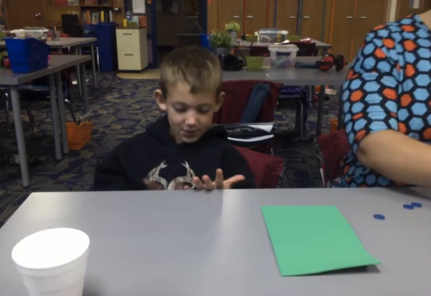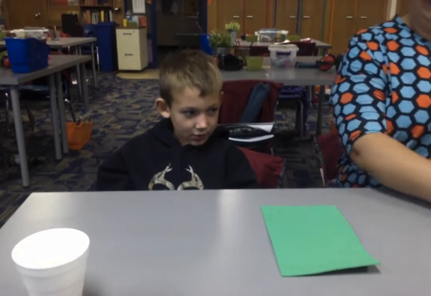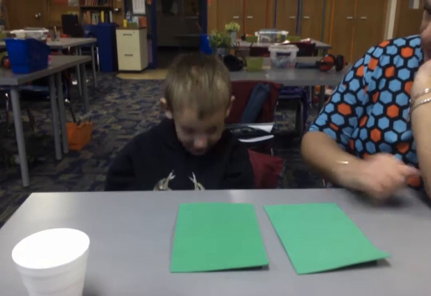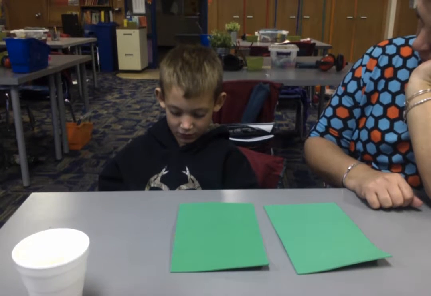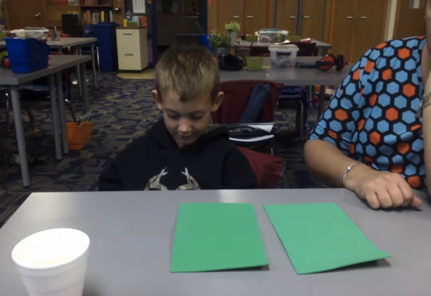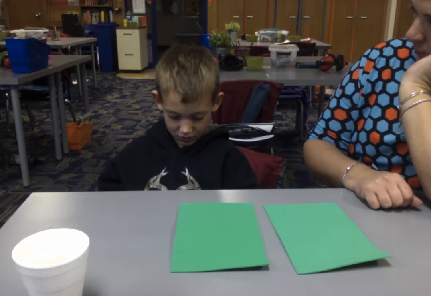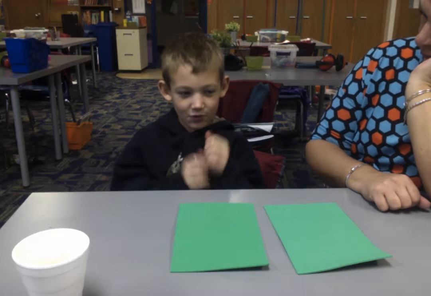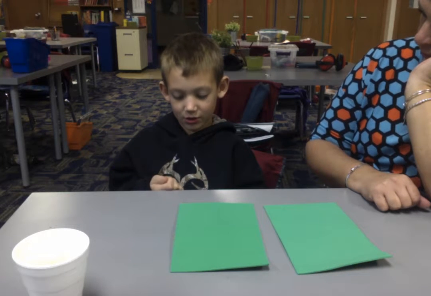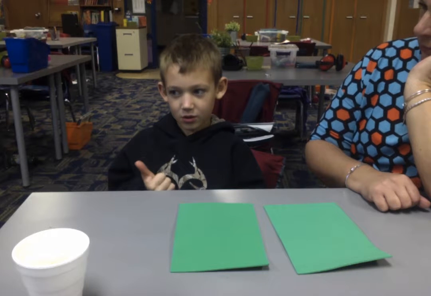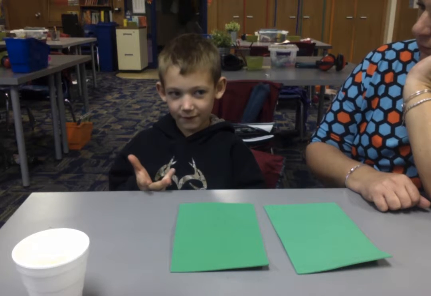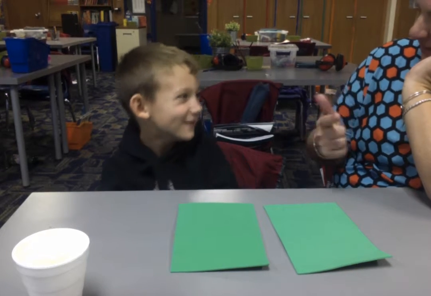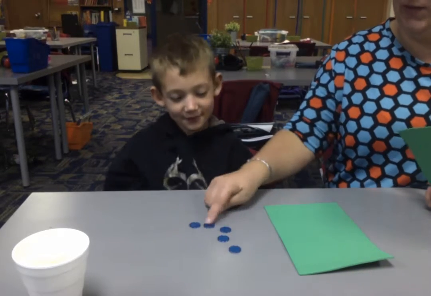10. I added more to get to 15. Start with 10 and I get to 15. 5. How did you do that? I saw you doing this. Because I knew there was 10, so I counted. I was like 11, 12, 13, 14. It reminds me of what we were working on when we were counting like this, and you were like, good job. 1, 2, 3, 4, 5.